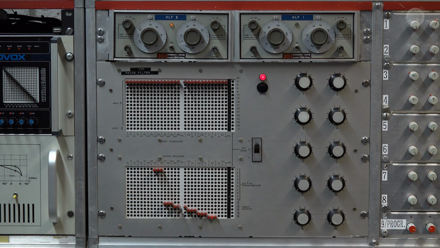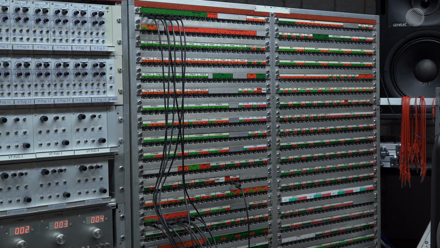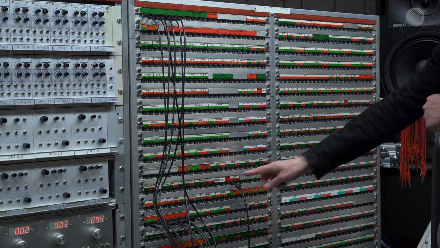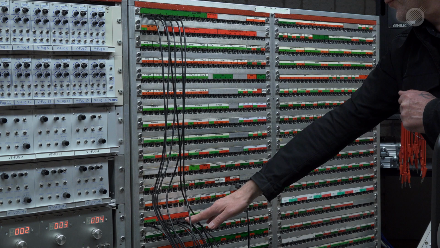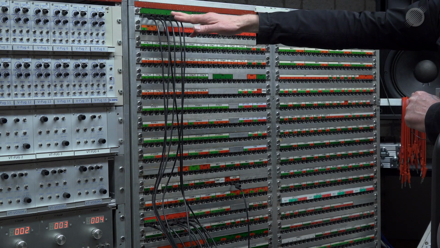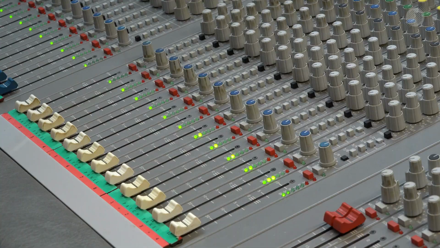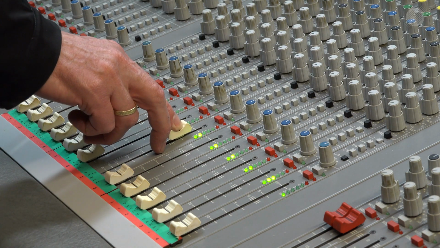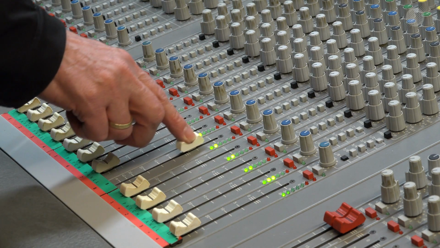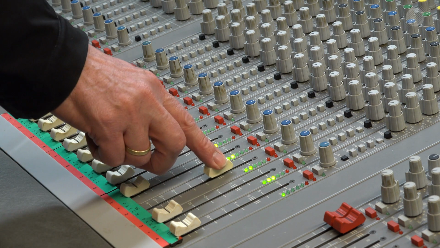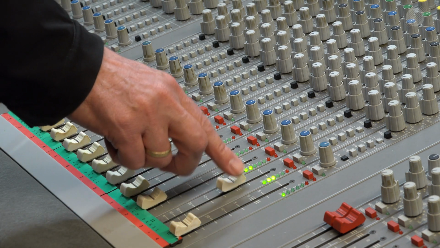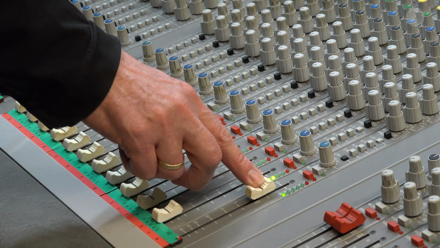And when I'm connecting a pink noise to the input now, I will have the following. On the patch bay we now have the pink noise going into the filter, and then from the 6 outputs of the filter we go to 6 inputs of the mixing desk. So this is the first output, the lowest octave, the next one, the third one, fourth one, fifth one, sixth one.